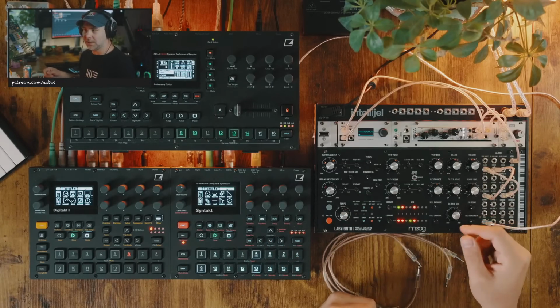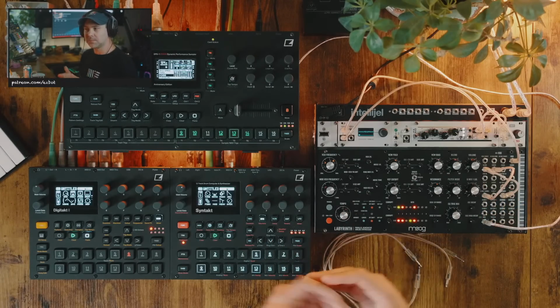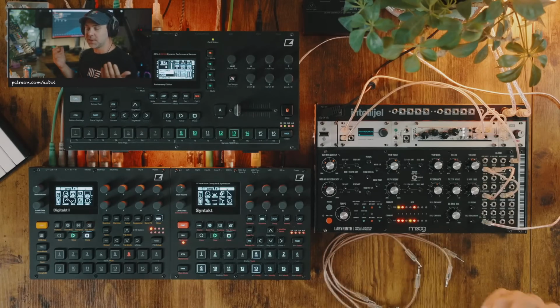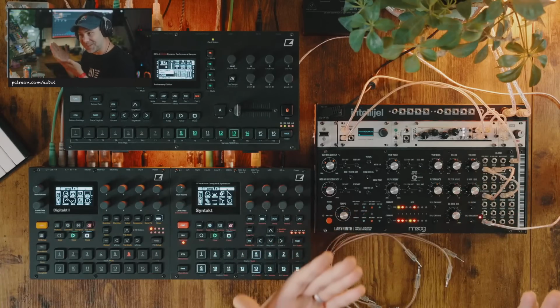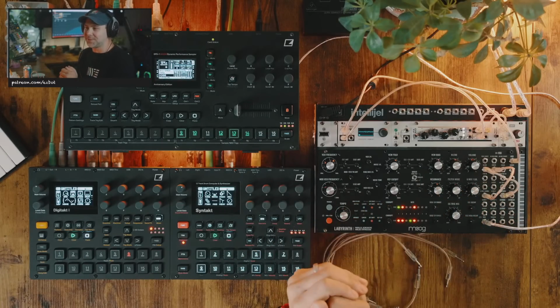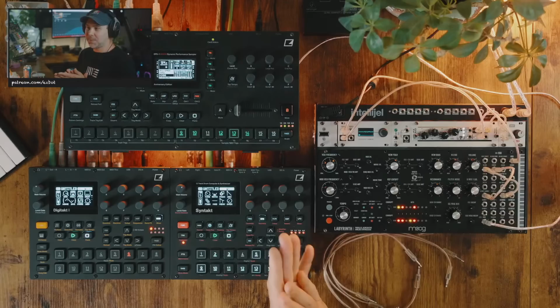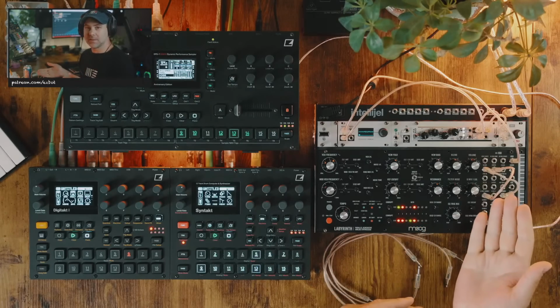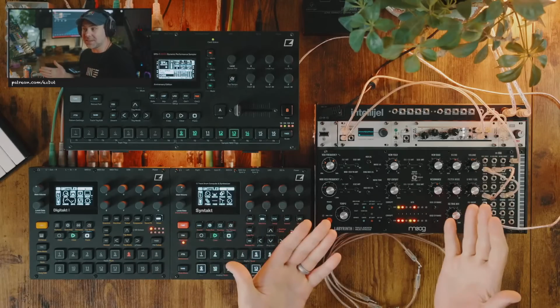I would like some CV. Some of the CV choices that they picked aren't what I would have picked had I been the developer for this device. But of course, I am not the developer for this device. Moog is, and Moog makes amazing stuff. So that's my main critique, just some of the modulation section. That's it. Otherwise, this thing is awesome.